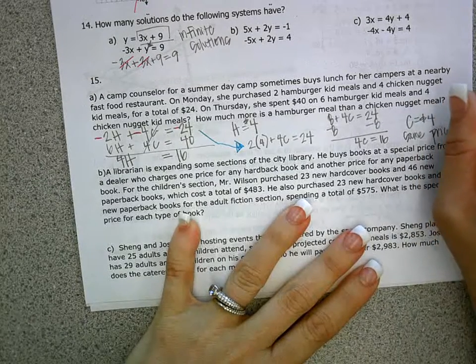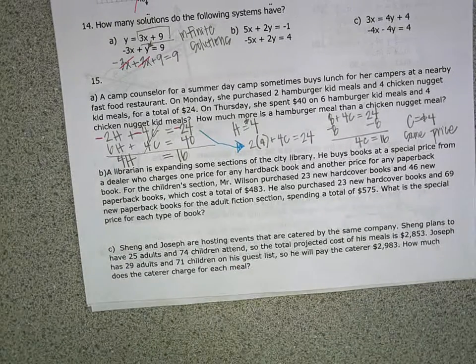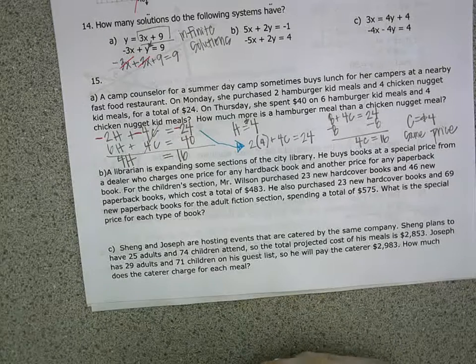Okay, you have to do all the B and C problems on the rest of 1 through 15 for homework. Okay, you can definitely get it done today in class.